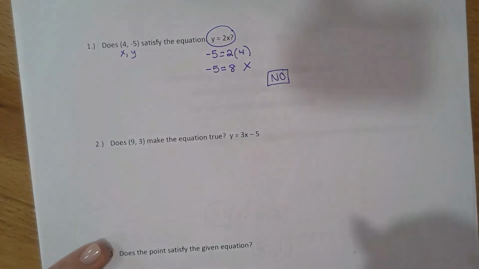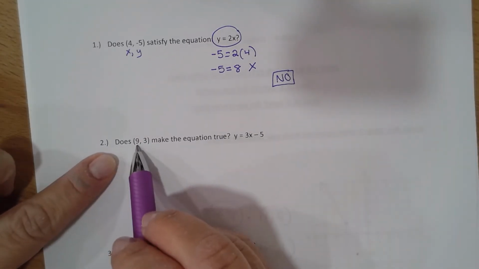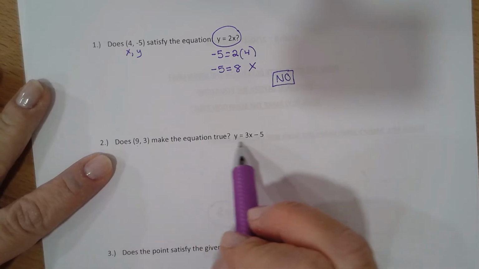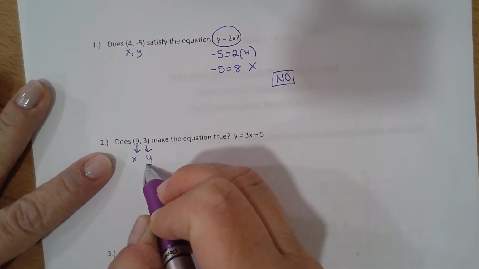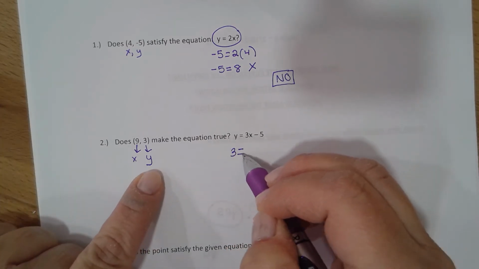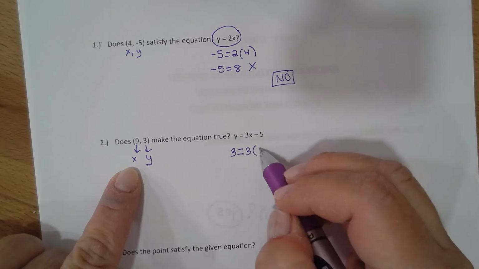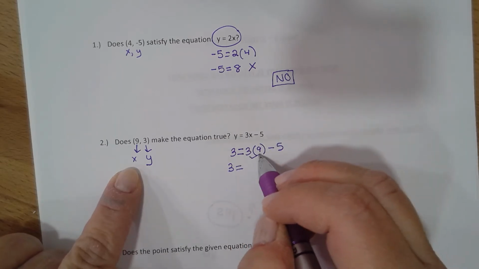All right, let's try another one. And you guys can just watch me. So does (9, 3) make this equation true? So this is my x and this is my y. So I'm going to plug it in. So y is 3. Does 3 equal 3 times my x minus 5? So I'm going to use PEMDAS, that's all.